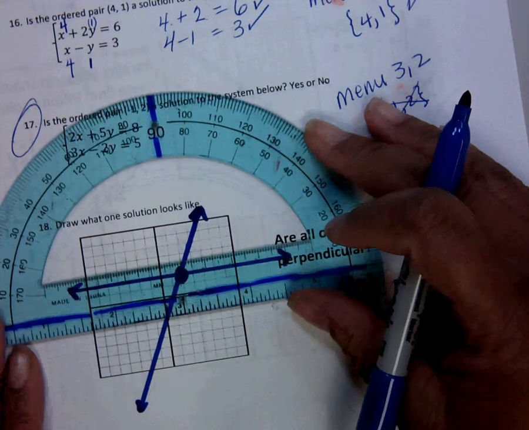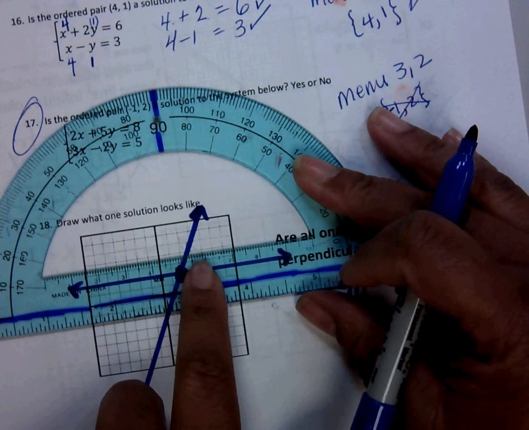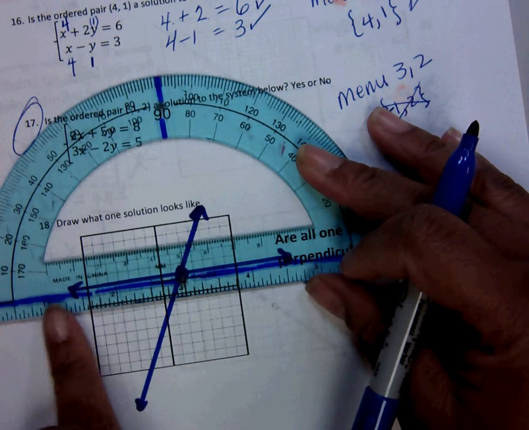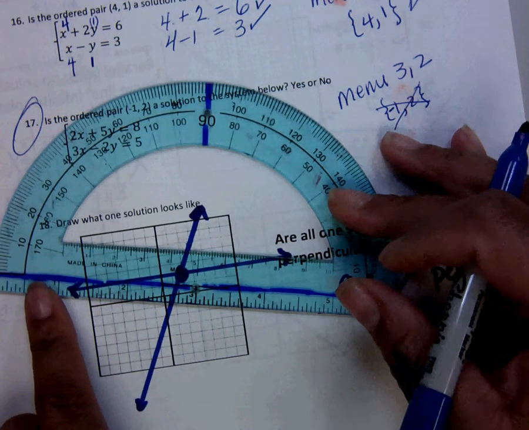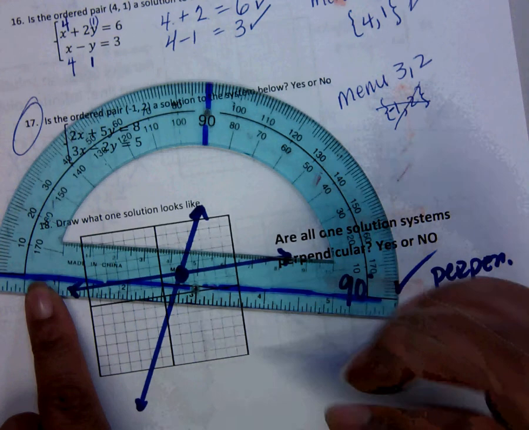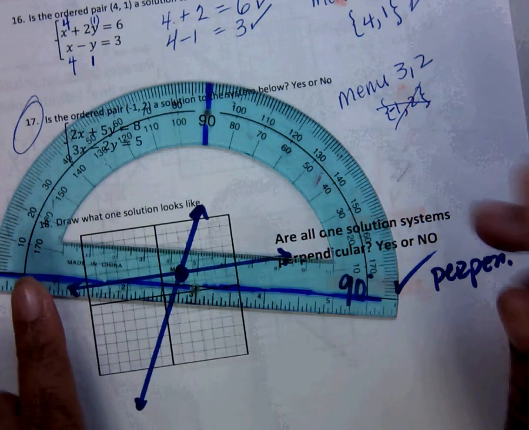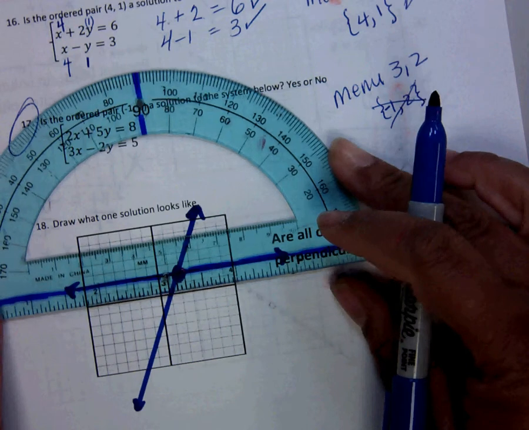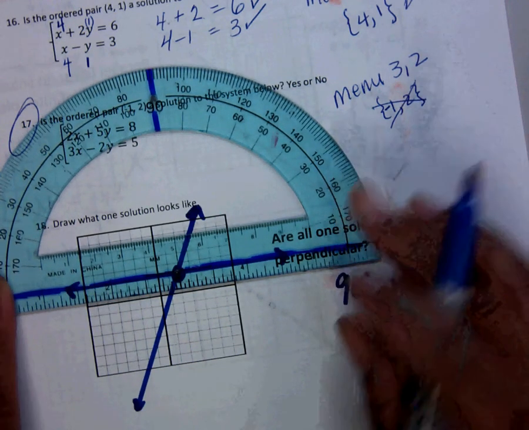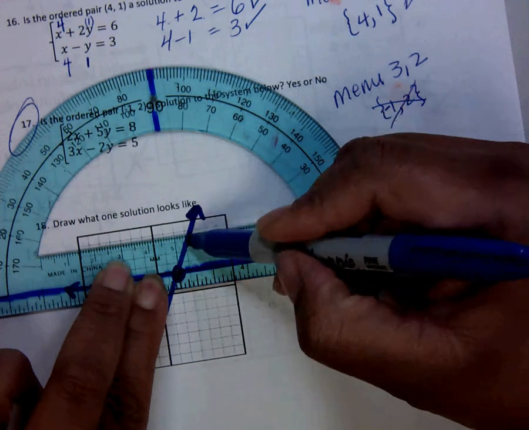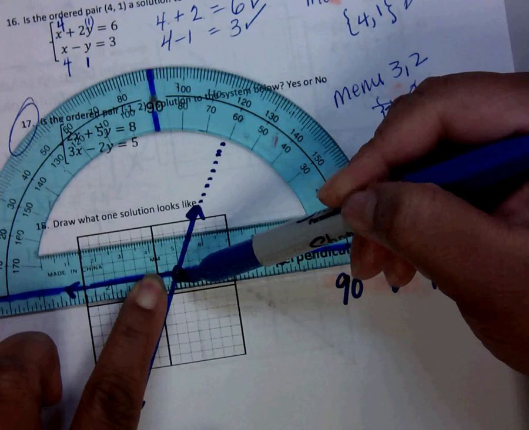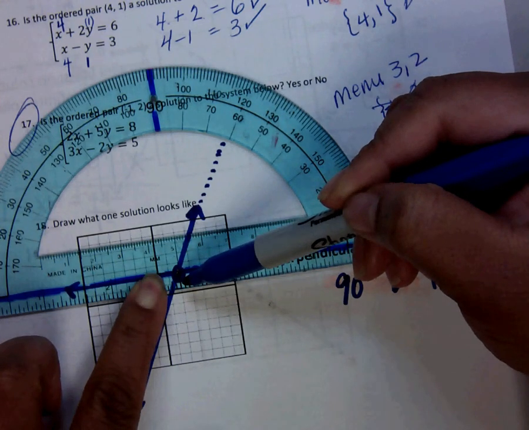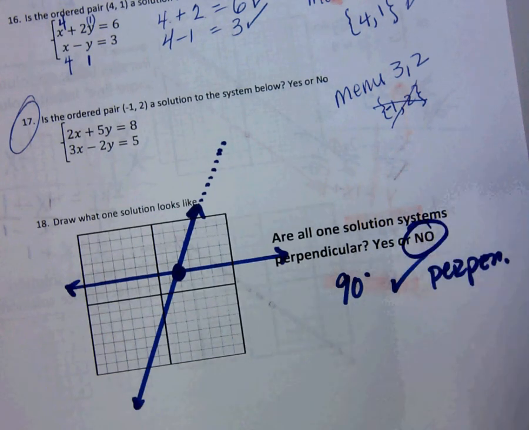So I put this down. I need to match this line that I already drew with the line on the protractor. So is it there yet? No. No, it is now. Well, it was. I need to also make sure that that right here is on the solution. So is it ready now? Yes. Hold it. Now let's look. Does this meet up at 90? No, it does not. So I can say these are not perpendicular.